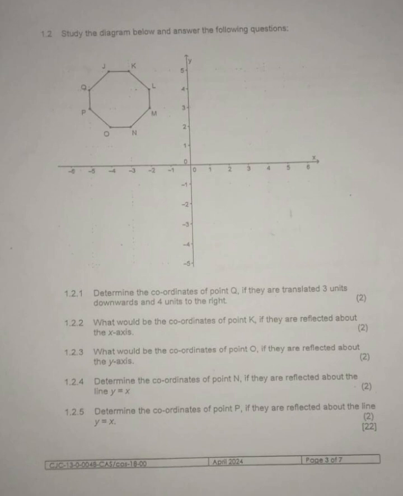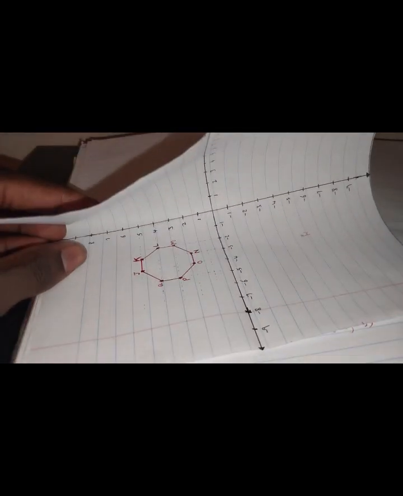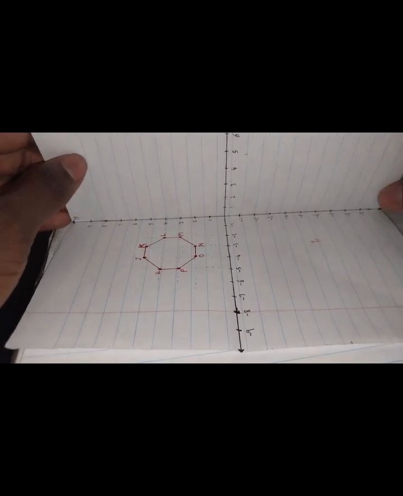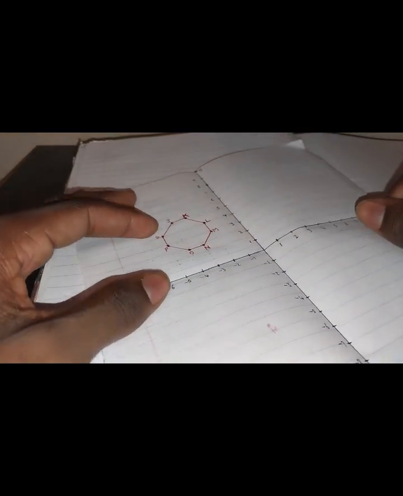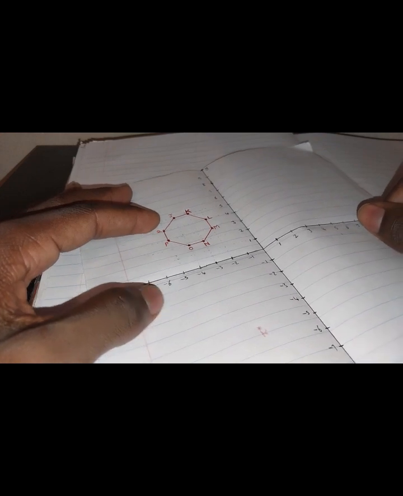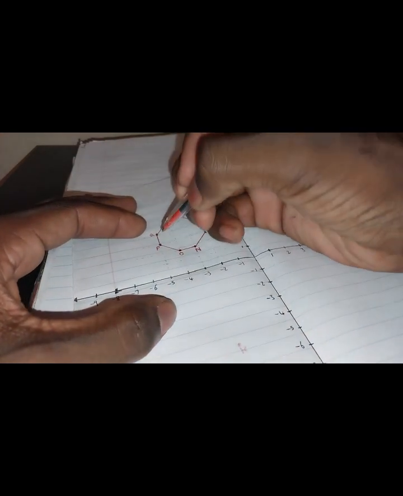So the third question says, what will be the coordinates of point O if they're reflected about the y-axis? This is basically the same thing, only we are dividing about the y-axis. Okay, I think that's perfectly on the line. That's my fold. Remember, we're looking for point O reflected about the y-axis.